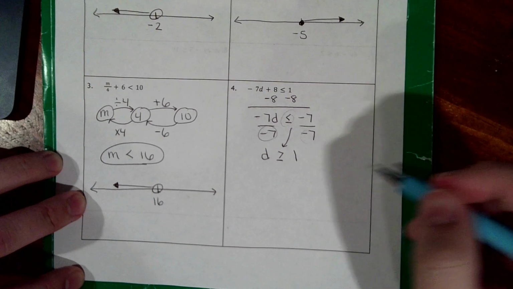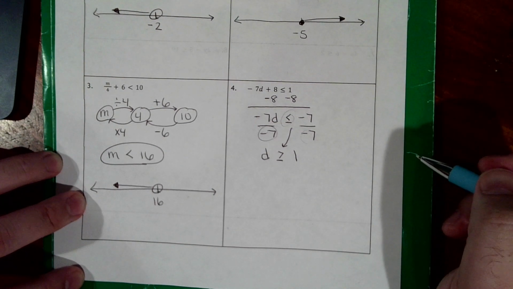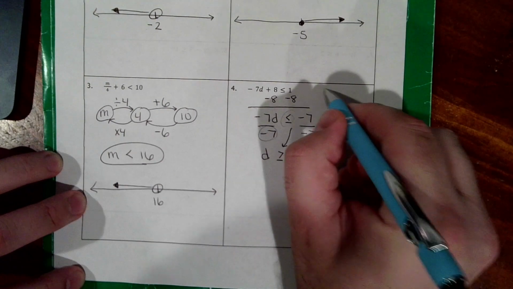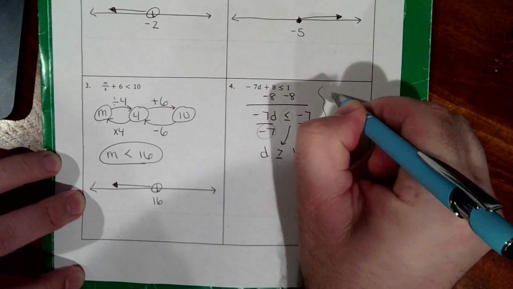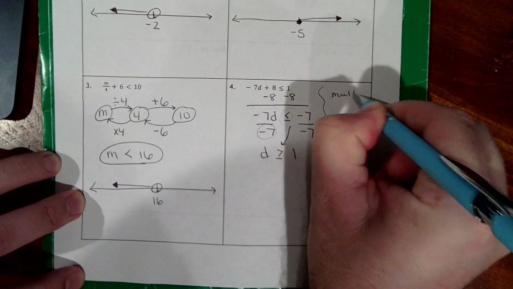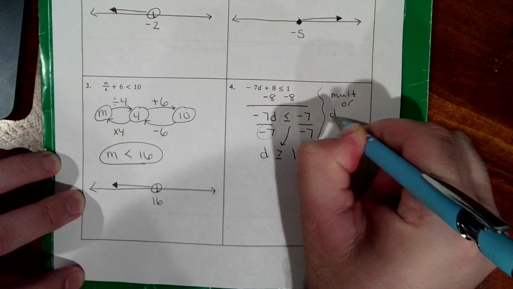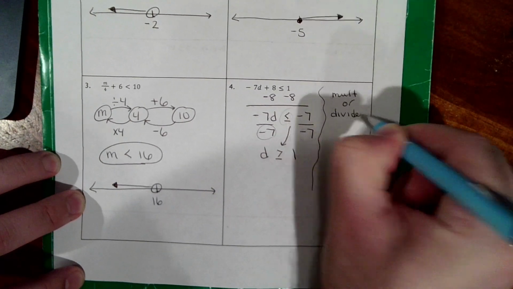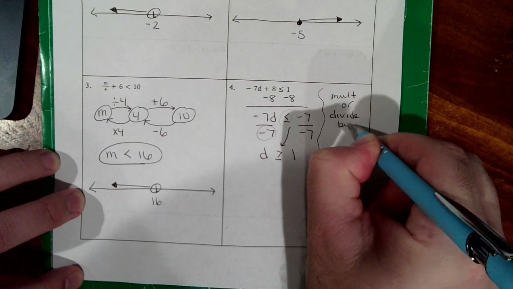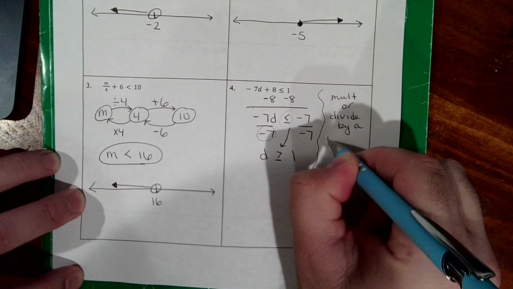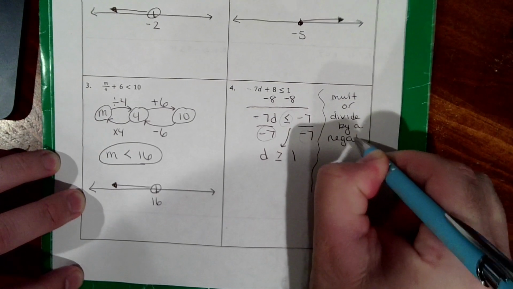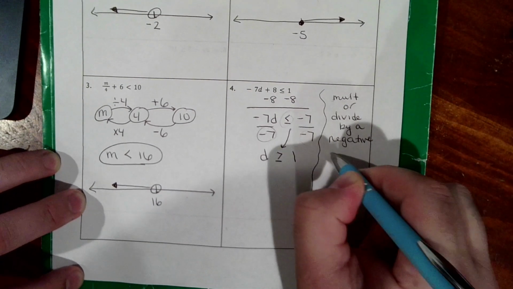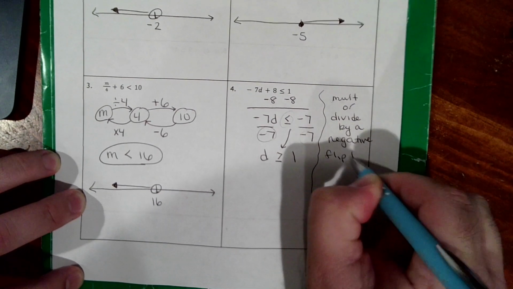So anytime you multiply or divide with a negative number, you flip the symbol. So if you multiply or divide by a negative, you flip the symbol.